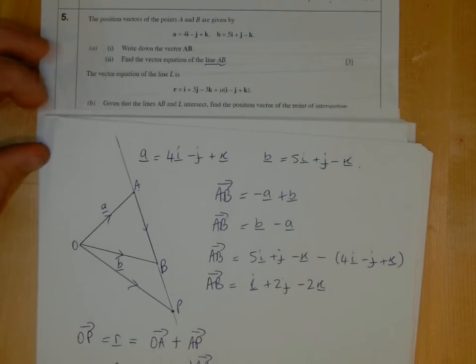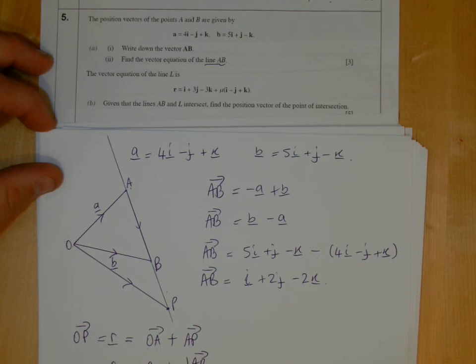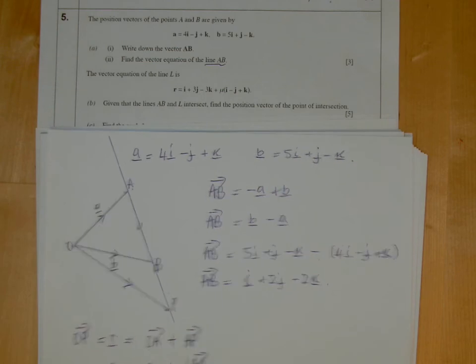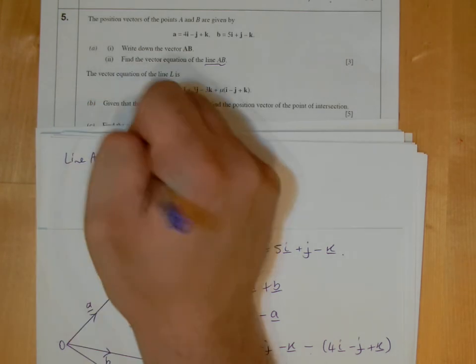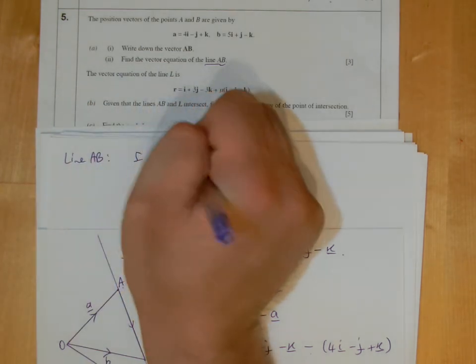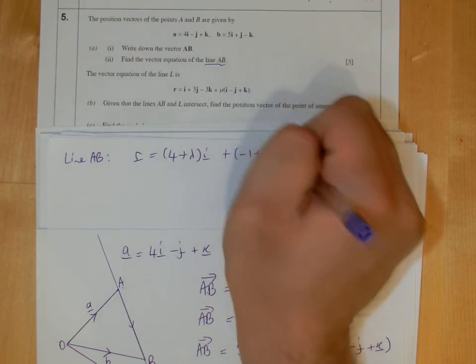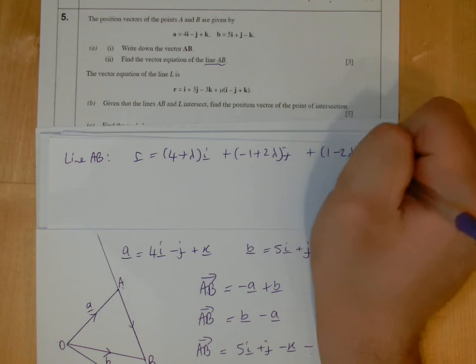So then in the next part, it says the vector equation of the line L is given by that. Given that line AB and L intersect, find the position vector of the point of intersection. So what I'll do now is rewrite up here my line AB, which I've just worked out. I had r equals 4 plus lambda i, minus 1 plus 2 lambda j, and 1 minus 2 lambda k.